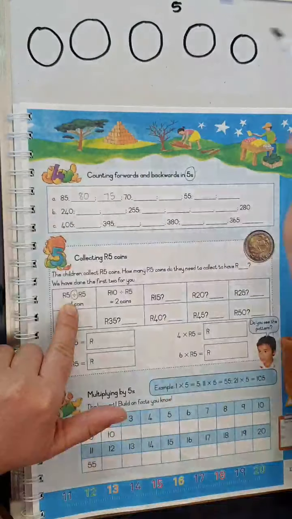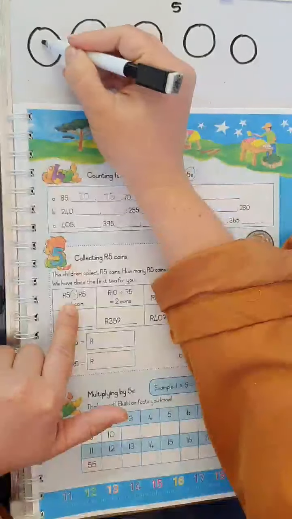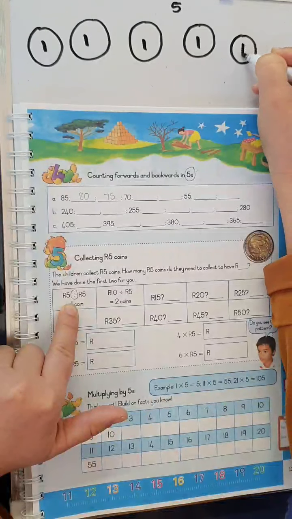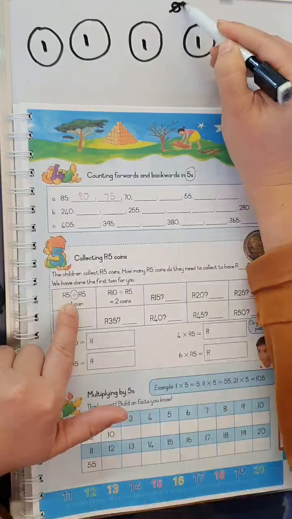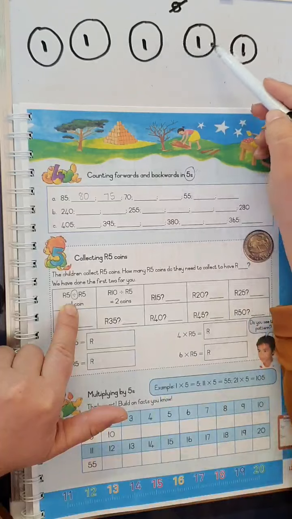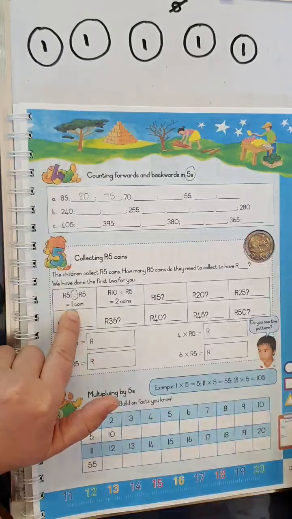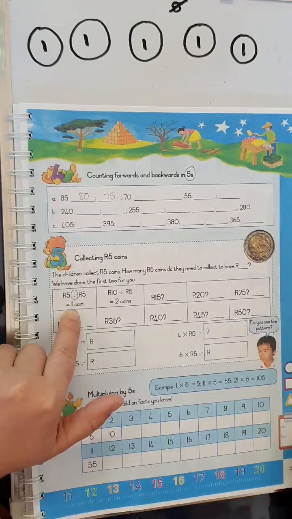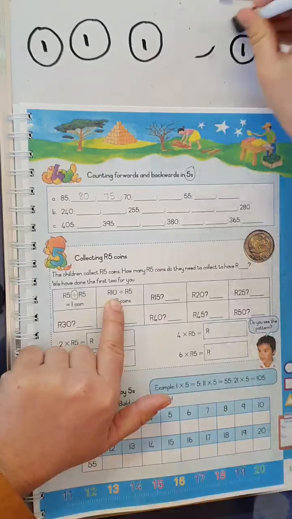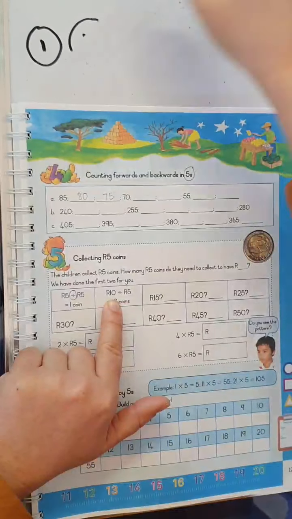Well, I only have 4 groups. There's a 5th one. Okay, 1, 2, 3, 4, 5. So we start counting 1, 2, 3, 4, 5. We don't have more than 5, so we've done all of the 5. How many do you see in each group? Only 1. Therefore, it's 1 coin. So that's an easy way that you can work out all of these equations over here.